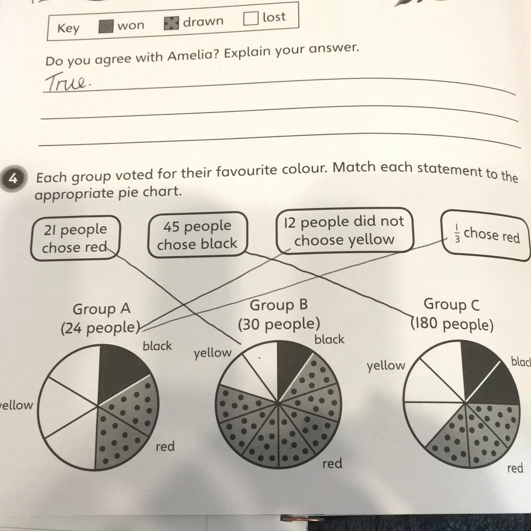Okay then, question 4. For this one, there's 4 statements and there's 3 pie charts, so you need to match some of them more than once. I'm going to start with the first statement, which is 21 people chose red.